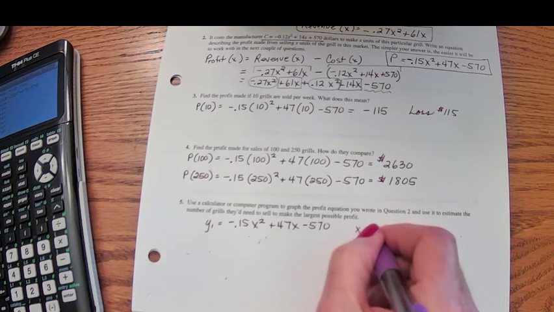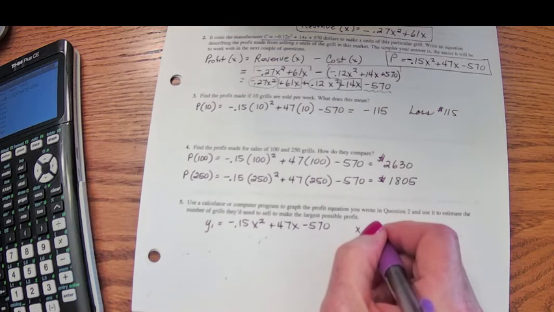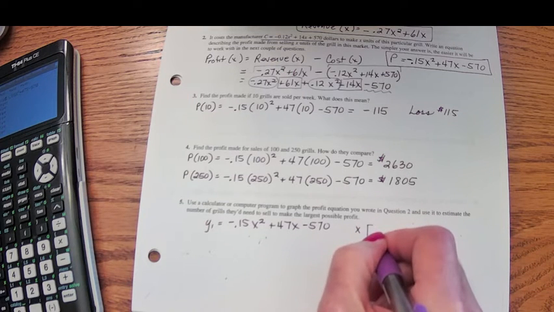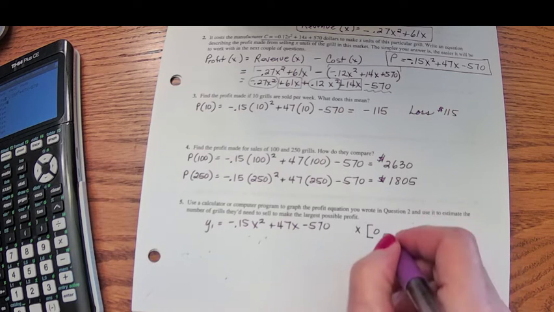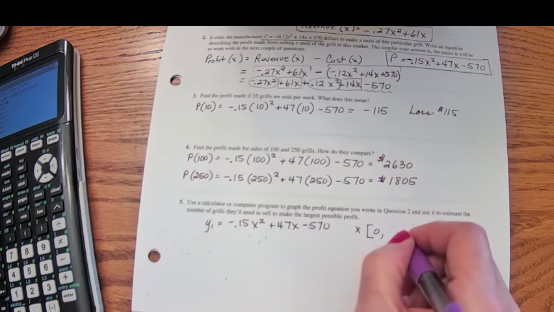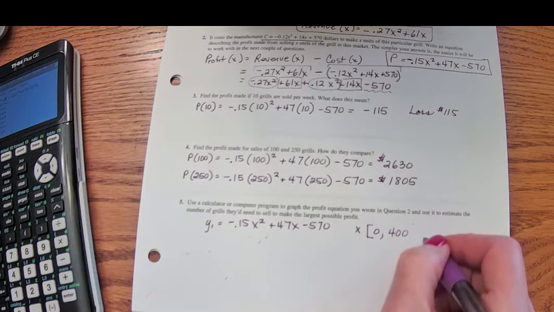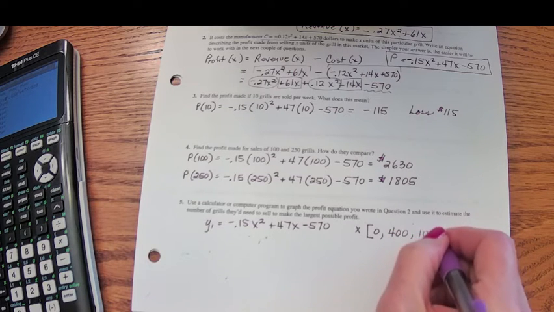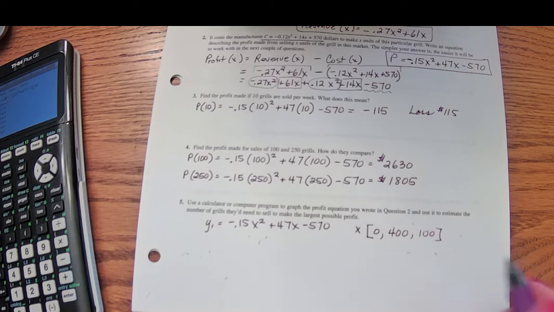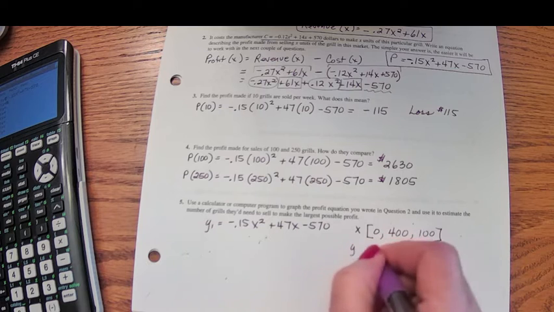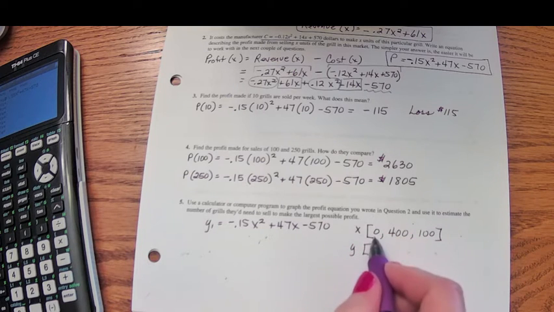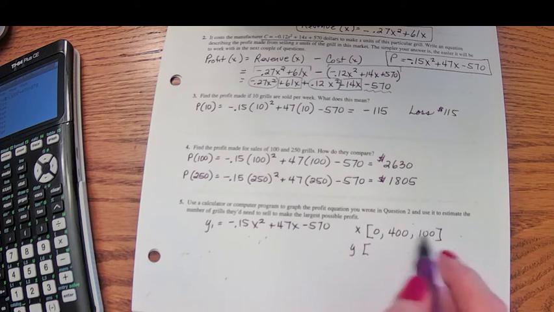All right, on the X, my X scales, my X min, let's start at 0. The fewest number of grills to sell would be 0. And let's go up to 400 grills with ticks at every 100. That's my X graph settings. So this is the X min, the X max, and the X scale.